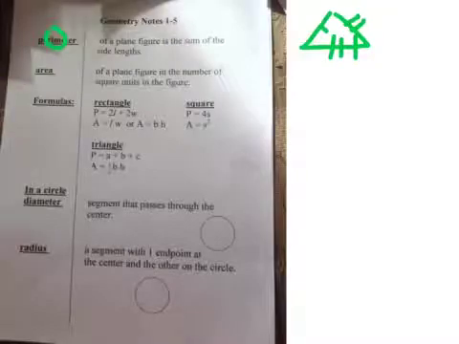Now if I want the area of that, the perimeter would just be side 1 plus side 2 plus side 3. Now the area, remember this is a triangle, so the area is something different, isn't it? It's how much space is inside that figure. It's the number of square units in the figure is the area.